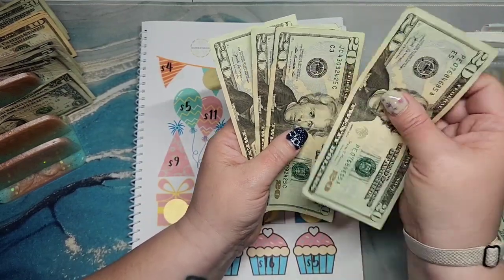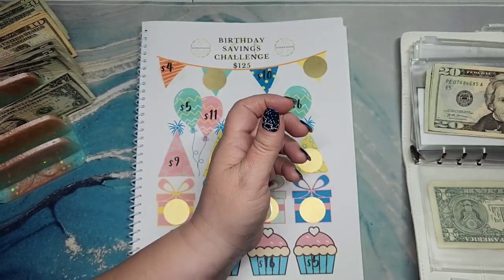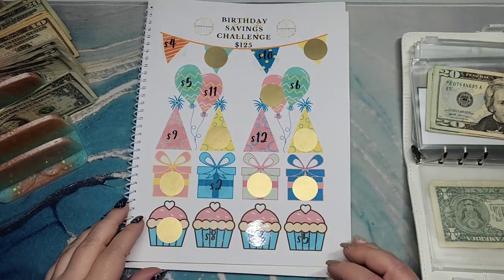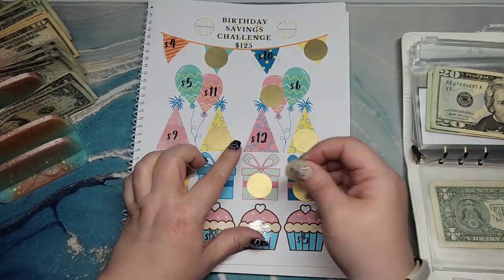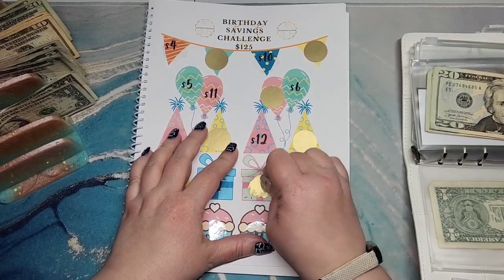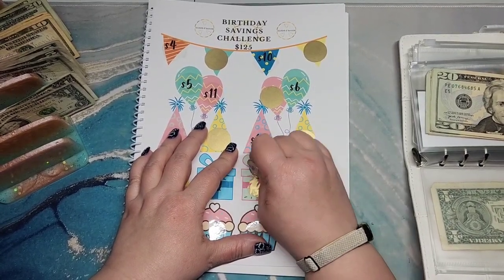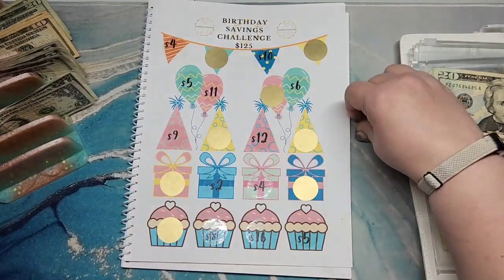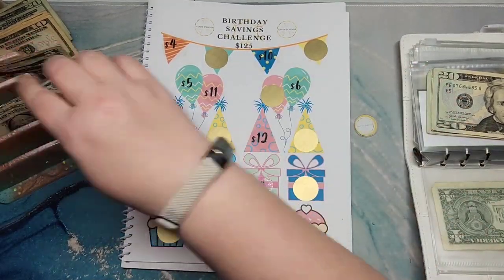So we now have 20, 40, 60, 80. So I definitely want to replenish this a bit, and I'm going to go with this little green gift box. Okay, and that is 4.